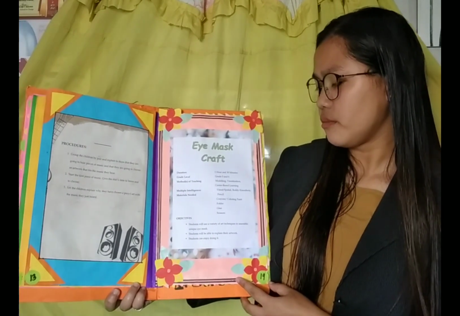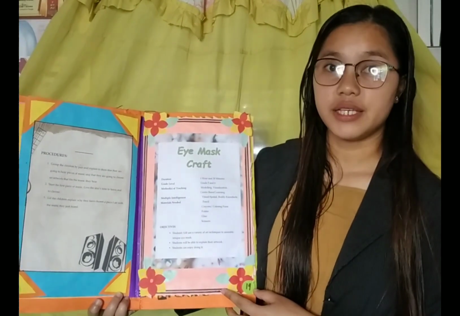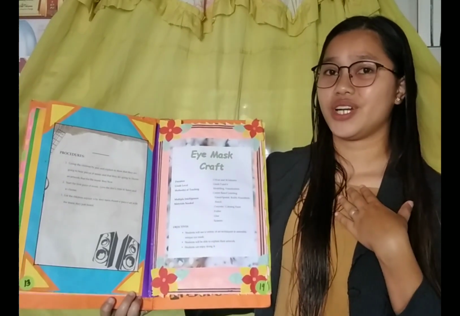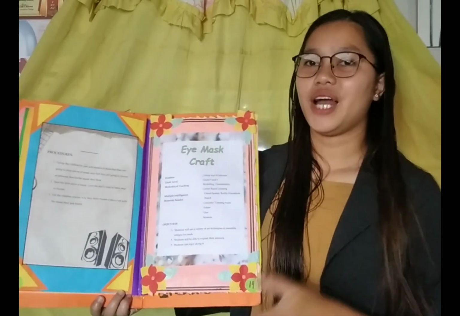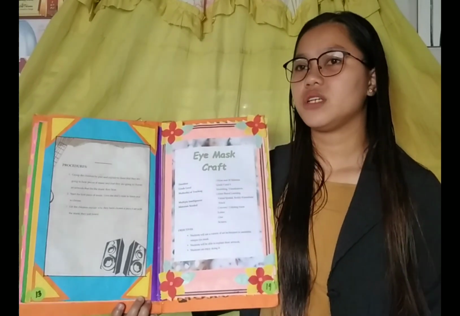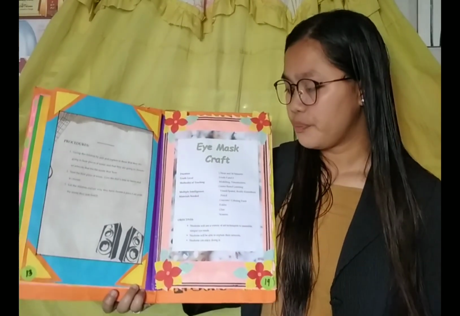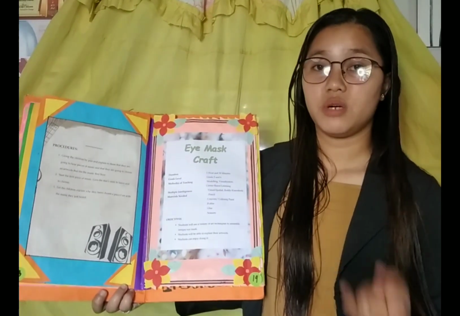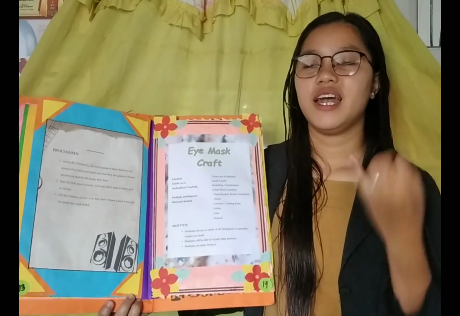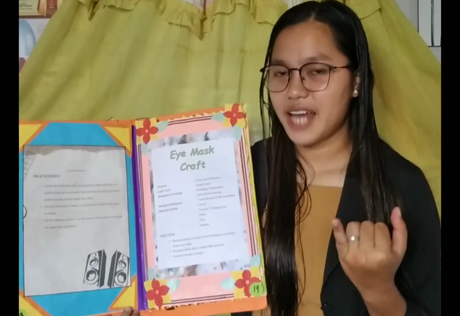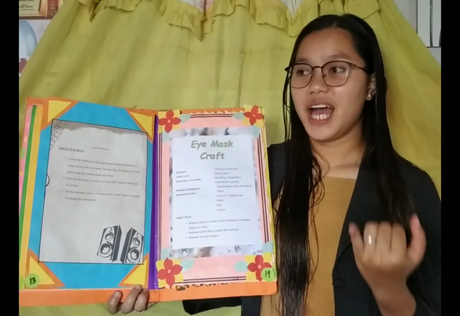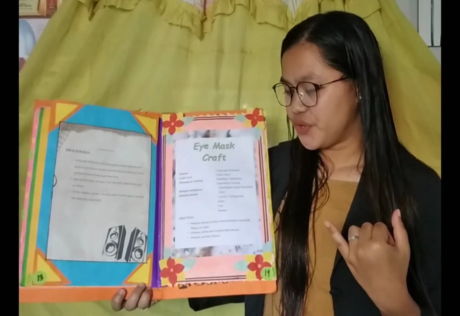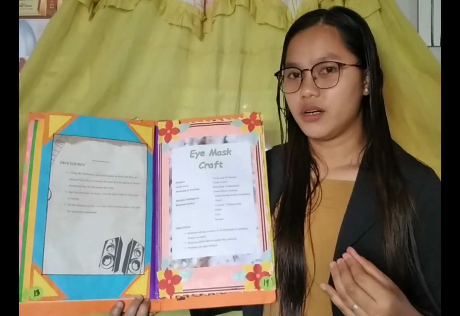Next is center based, so they can learn. Of course, they are the center of this. If I am the teacher, I will not learn. They are the ones who will learn. This is student centered, no? And then the multiple intelligences I will use are visual spatial and bodily kinesthetic, because they will use their bodies, especially their hands.